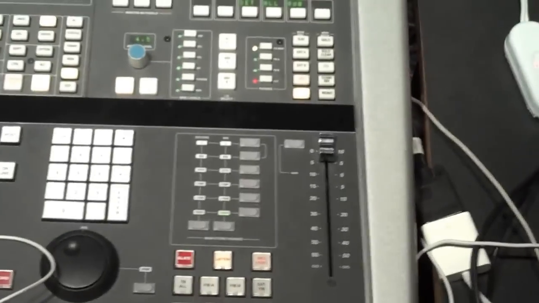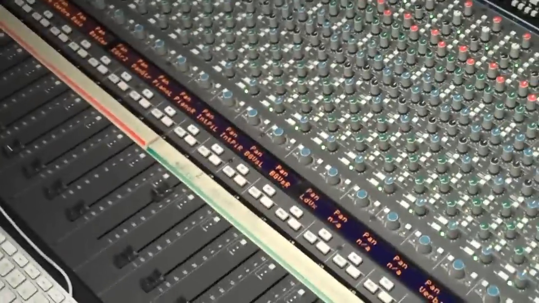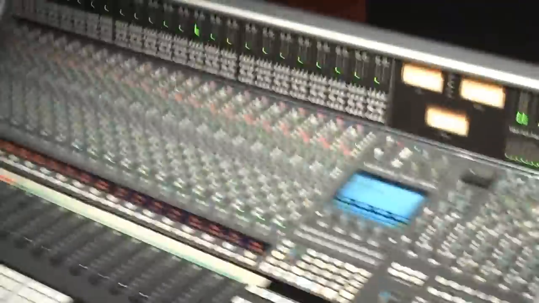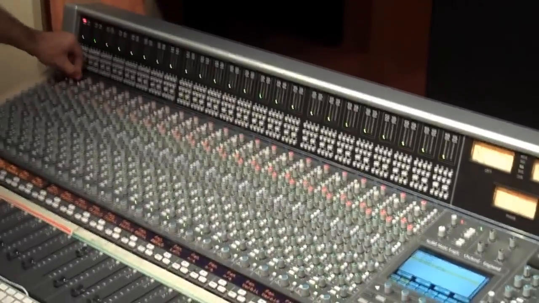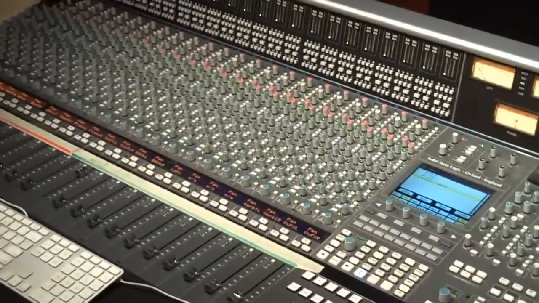So that's a general overview of what we have here. Now let's listen to see what happens. So Mauricio, if you pull down the microphone preamp, so keep all that going. We're going to pull the mic preamp down. We've got nothing. We have nothing.